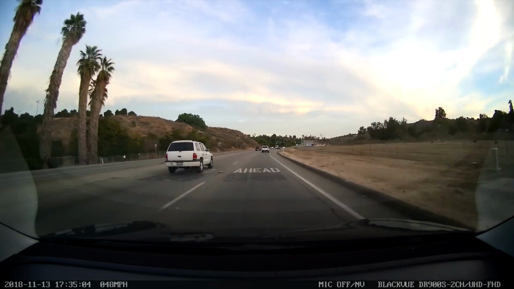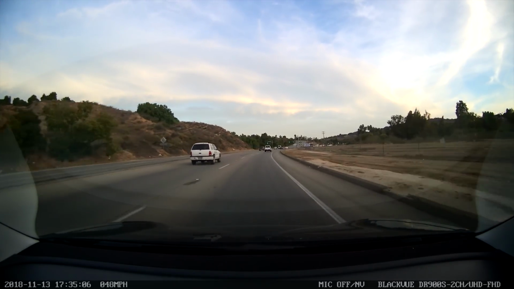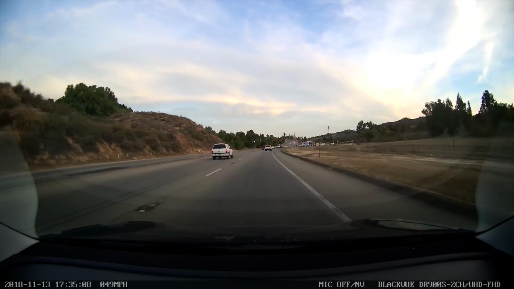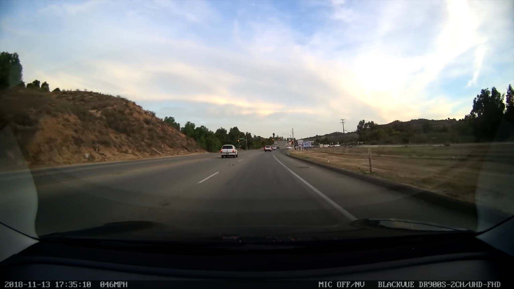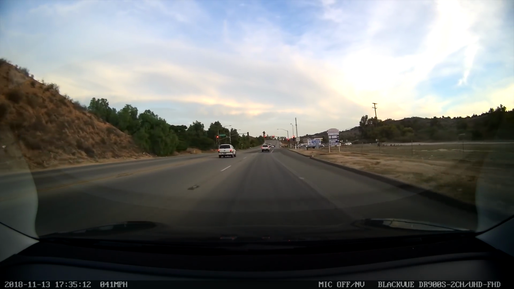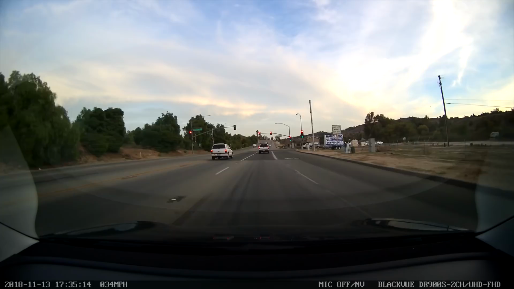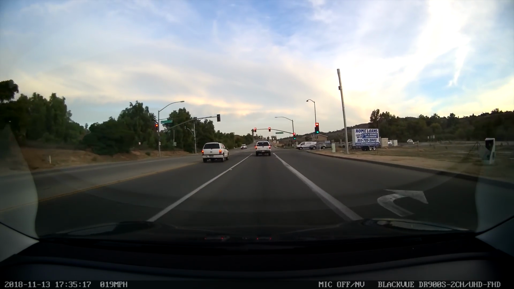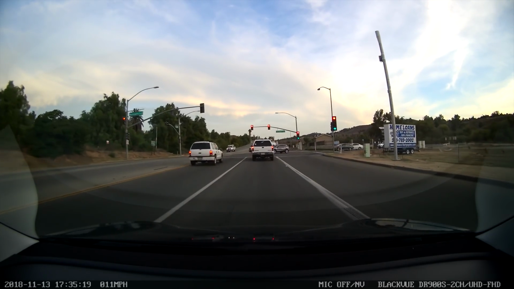Also, depending on the light, it picks up reflections of the interior dash rather easily, but that can be mitigated using an aftermarket polarizing filter. Because of the wider field of view, plates aren't as easily picked up without zooming in on the video, which can be done with the Blackvue app.